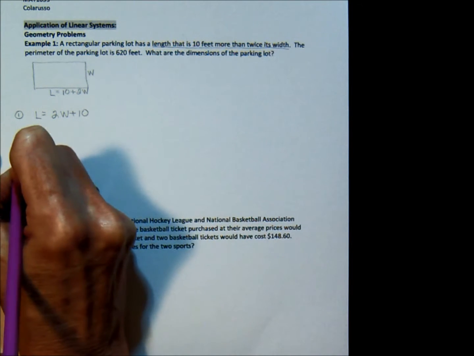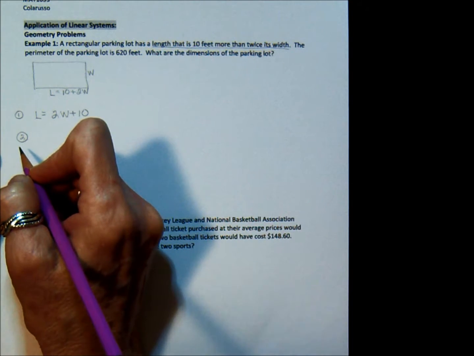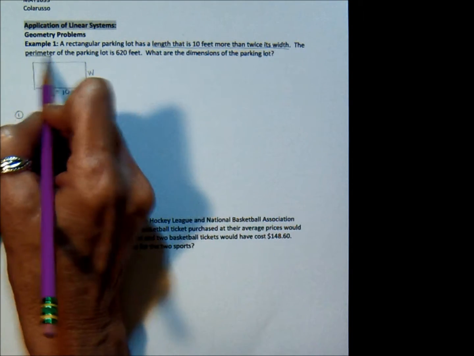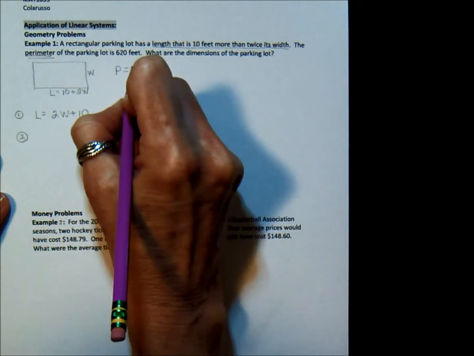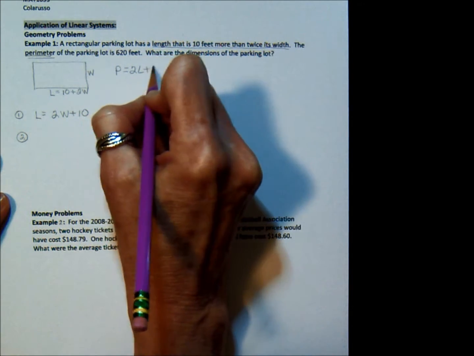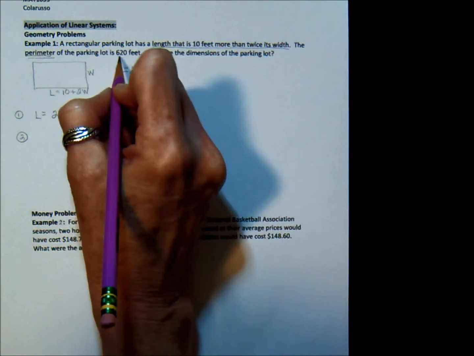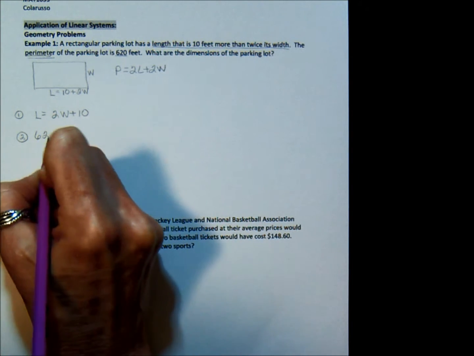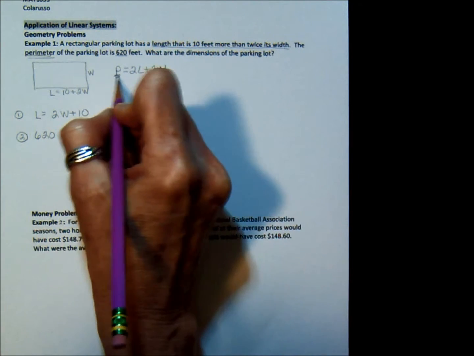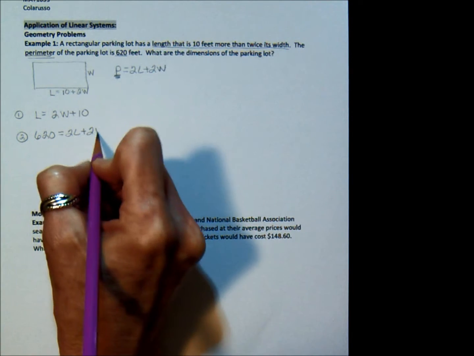That's one equation. Now I need a second equation, and that's going to come from the fact that we're talking about perimeter. We know that the formula for perimeter is P equals 2L plus 2W. So to get my second equation, I take that 620, which is the P, I'm substituting for P, and write 620 equals 2L plus 2W.